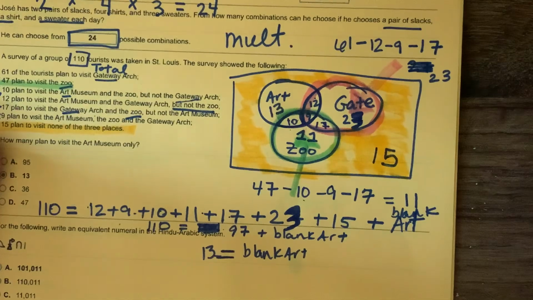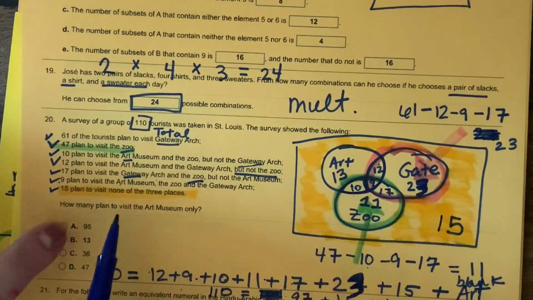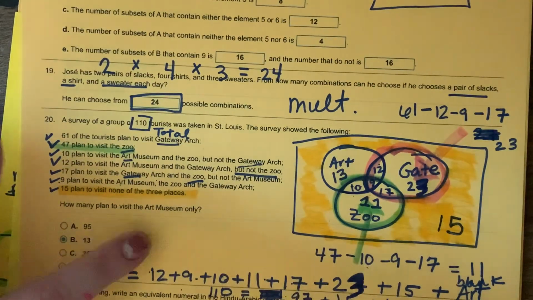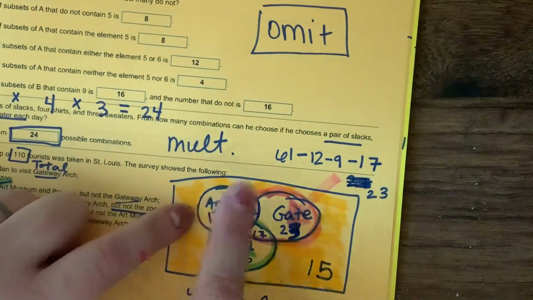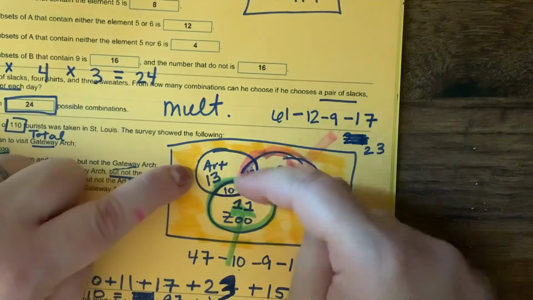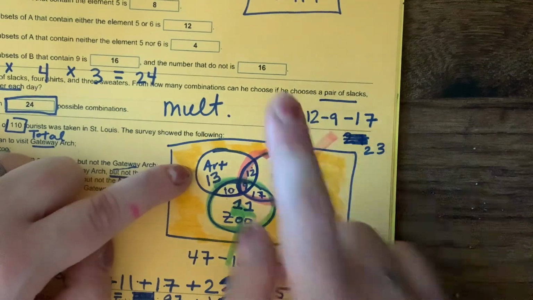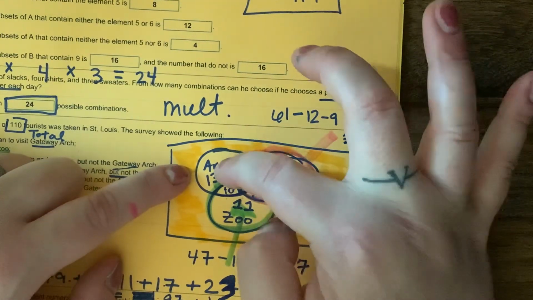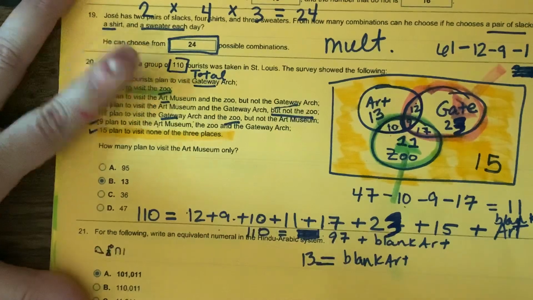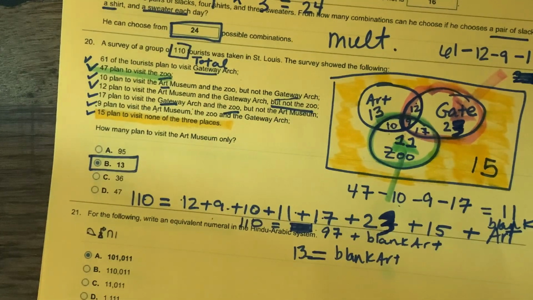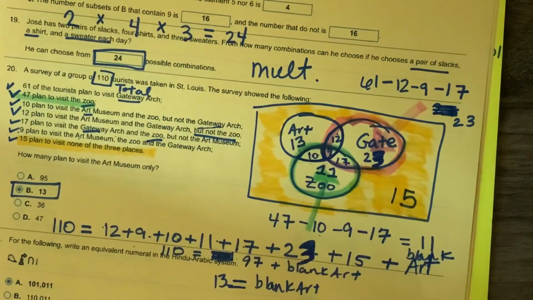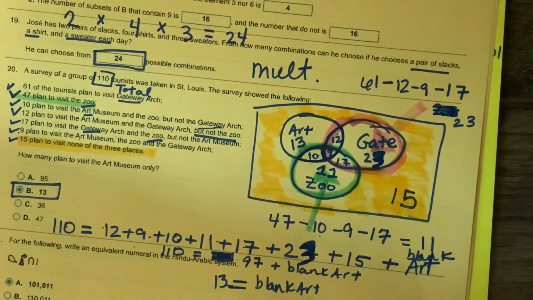Okay, let's see what the question was asking for. The question was asking for how many plan to visit the art museum only. That means just art, not the overlapping pieces. So we want to know just this 13. And hey, that was the answer, 13, woohoo. Okay, so on that one, I was doing great, except I tried to do math in my head. Okay, lesson learned.